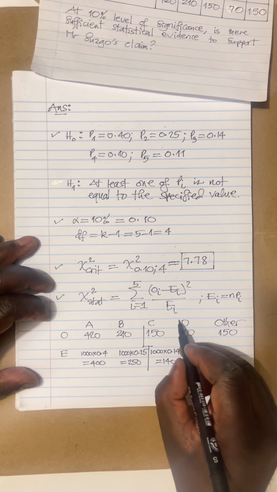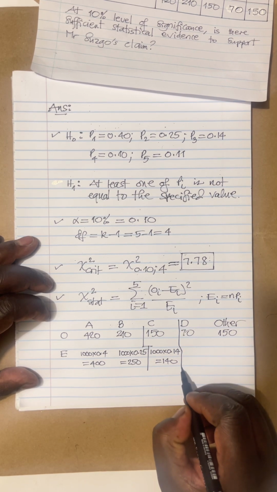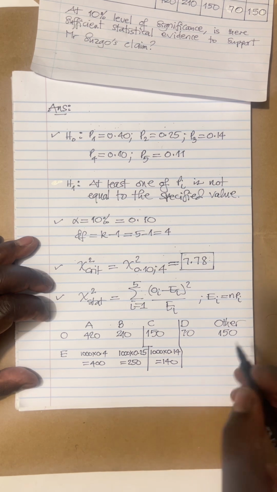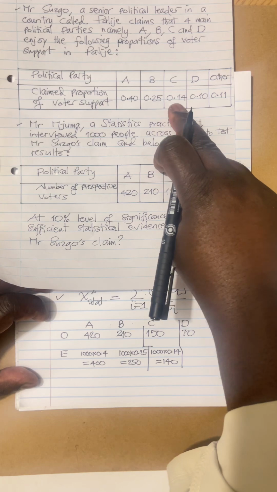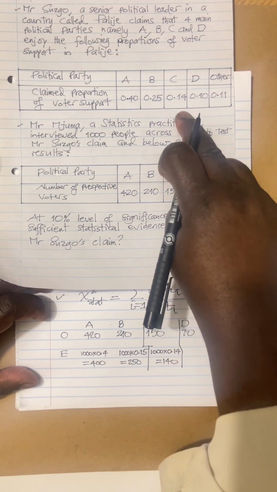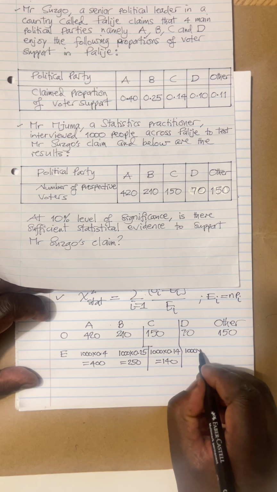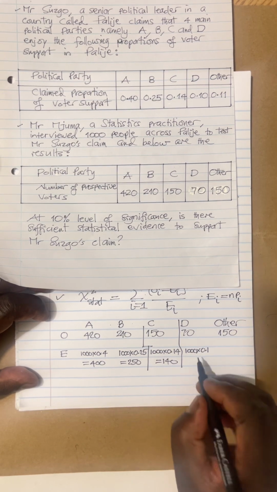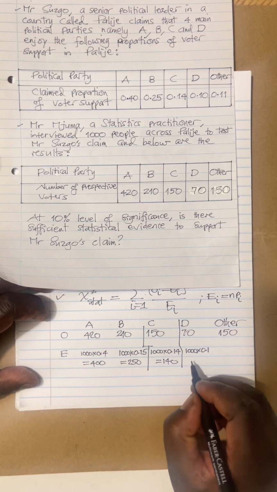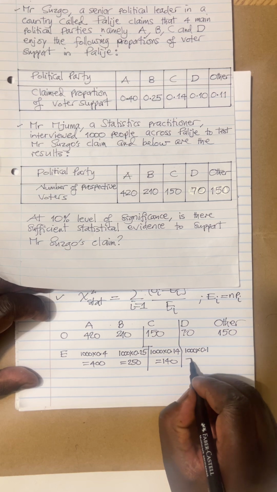And then for D, the proportion is 0.10. So it's 1,000 times 0.10, which is just 0.1, obviously. And what does this give us? It gives us 100.